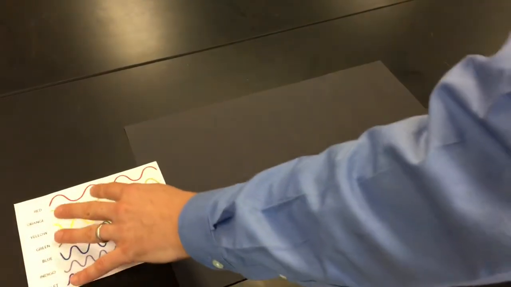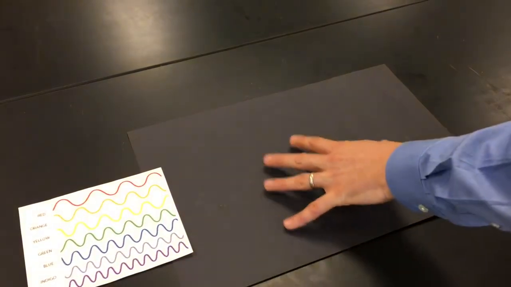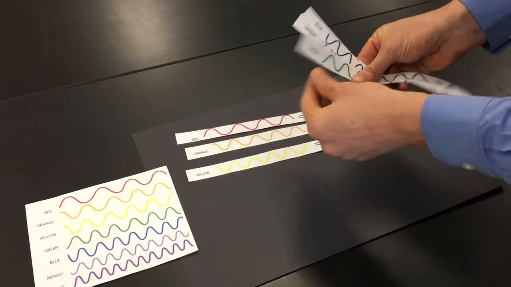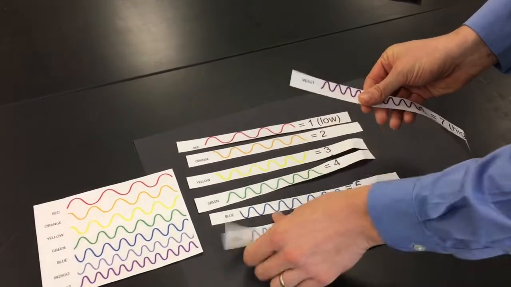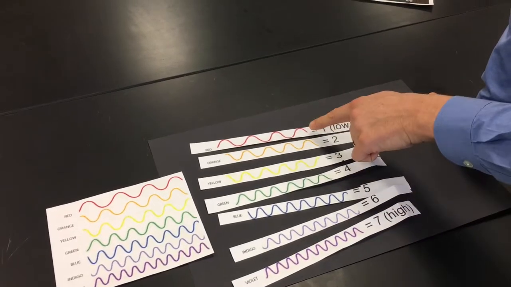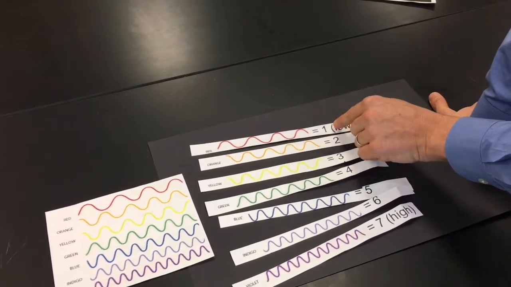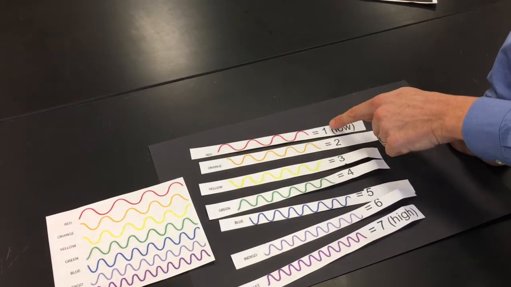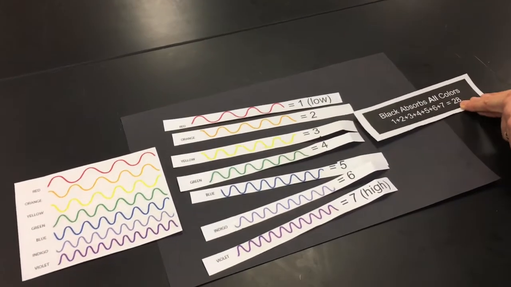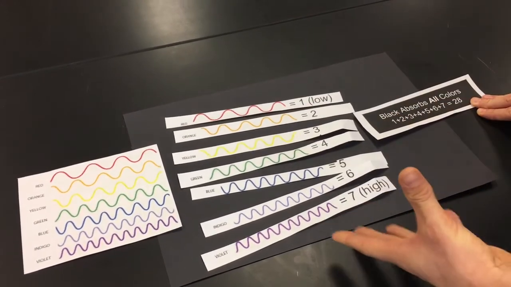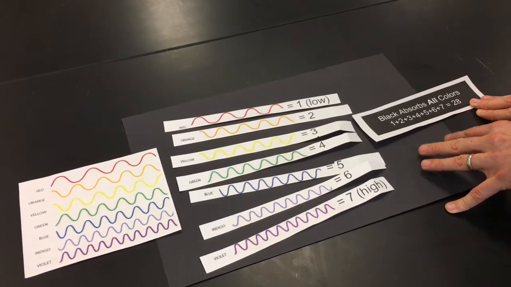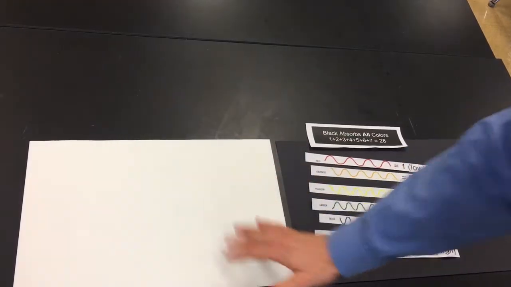Let's take a look at what happens when white light, or ROY G. BIV, strikes a black surface. We know that red, orange, yellow, green, blue, indigo, and violet are absorbed. We assigned a number to each wavelength, knowing that each wavelength has a value in terms of energy. If I add up all these numbers, they add up to a pretty high number of 28. What that means is black absorbs all wavelengths of light and turns it into a lot more thermal energy or heat.